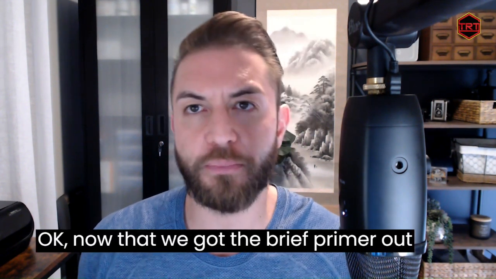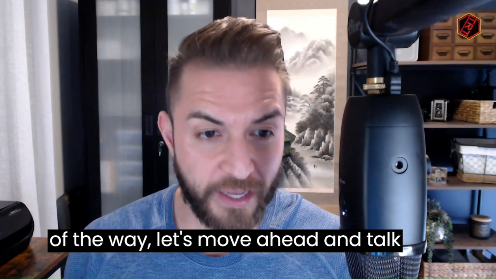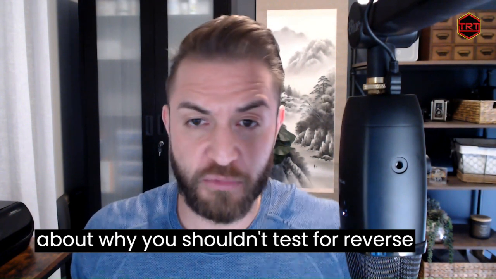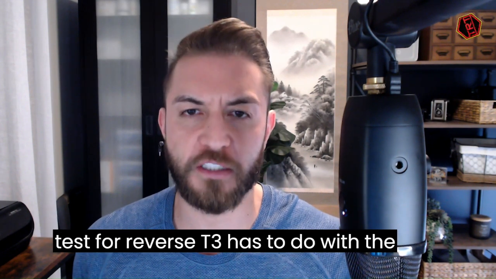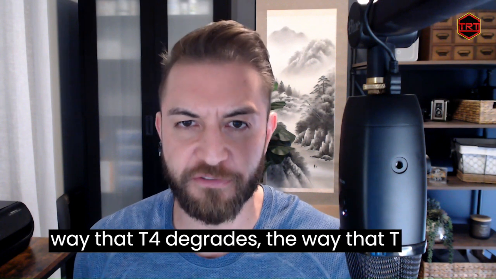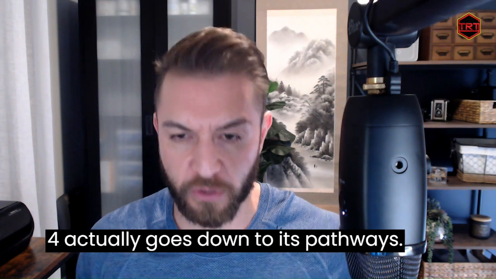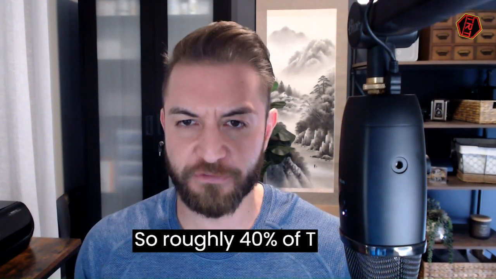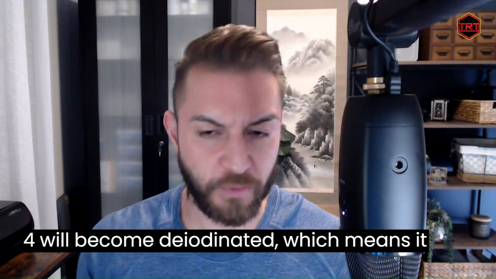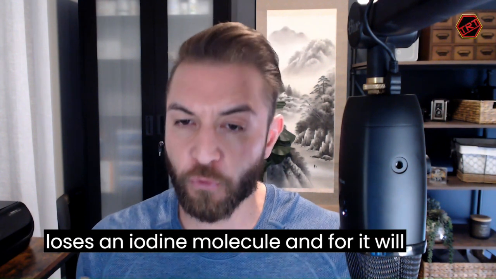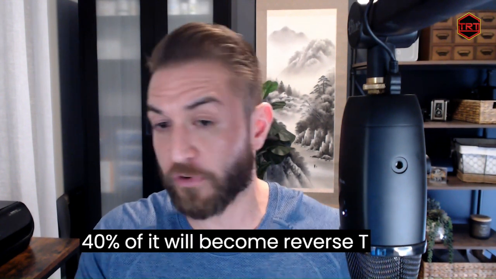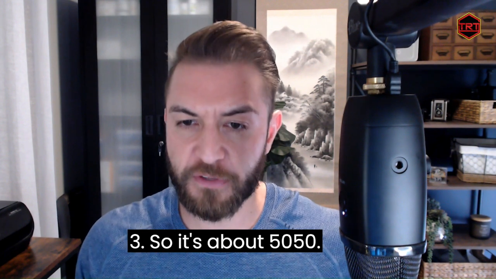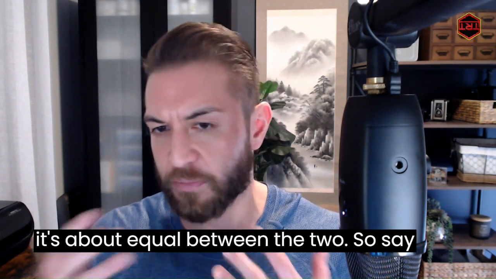Okay, now that we got the brief primer out of the way, let's move ahead and talk about why you shouldn't test for reverse T3. The first reason has to do with the way that T4 degrades, the pathways T4 goes down. Roughly 40% of T4 will become deiodinated, which means it loses an iodine molecule, and it will become T3. And roughly another 40% of it will become reverse T3. So it's 40-40 technically, but it's about equal between the two.